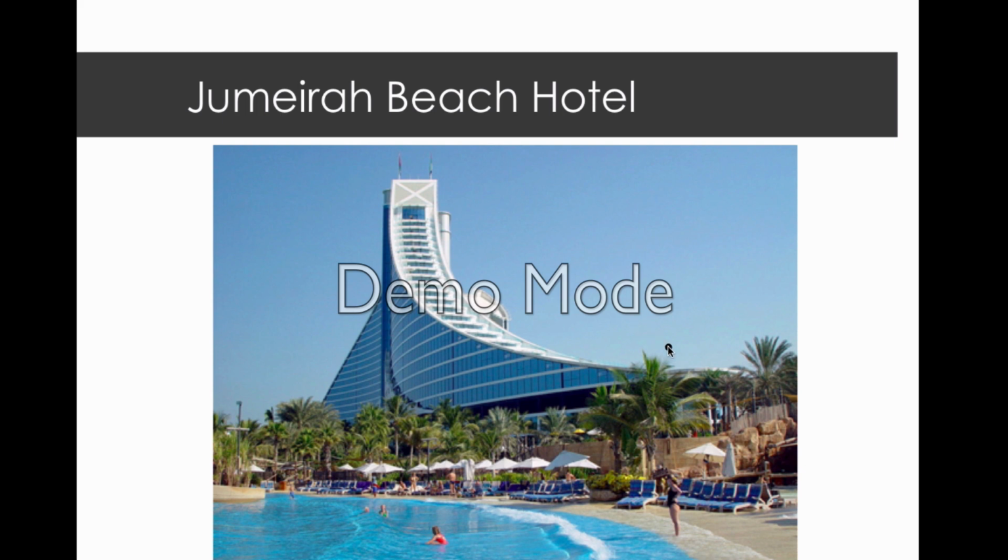Another great example of building form supporting building function are hotels near the beach, or this one in Dubai. It's shaped in such a way so that it allows as many terrace suites as possible and gives all of the rooms a really great view of the sea.